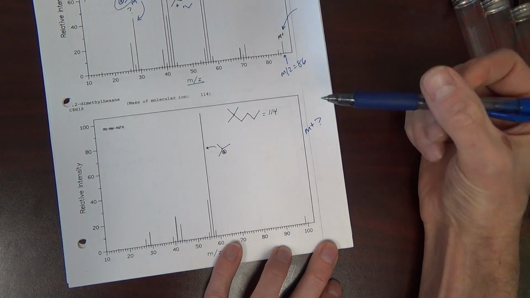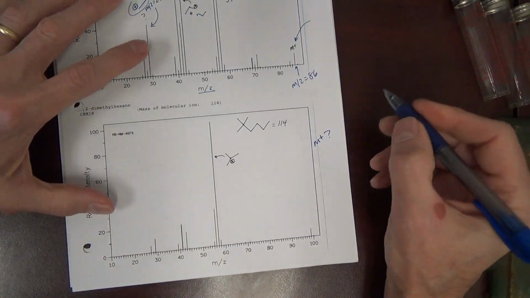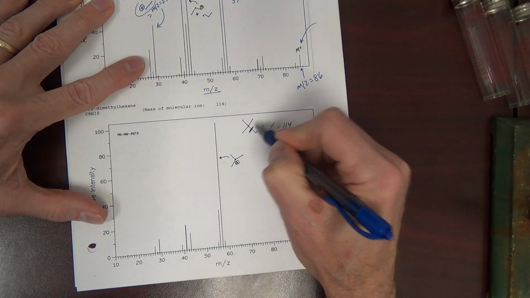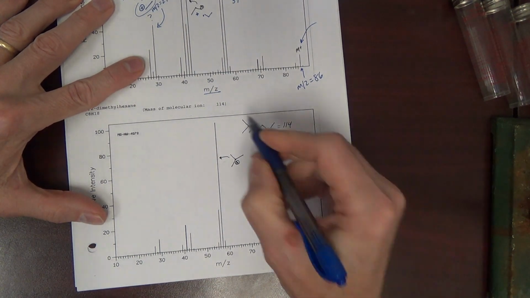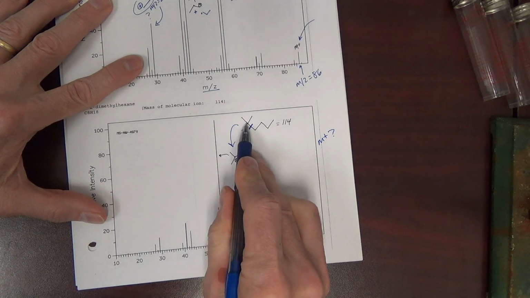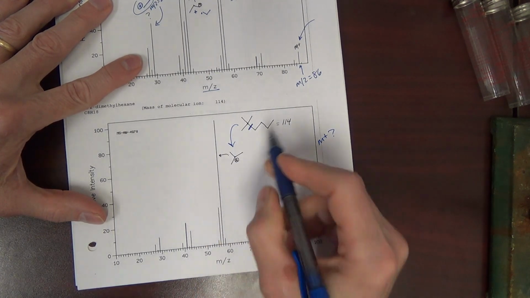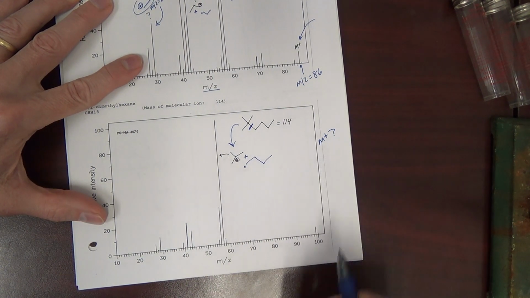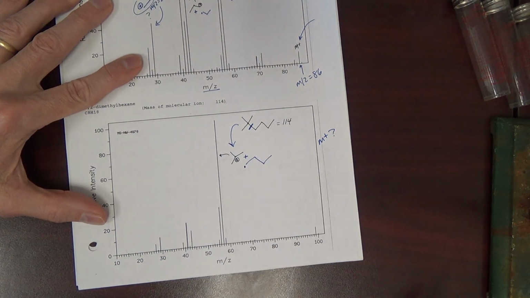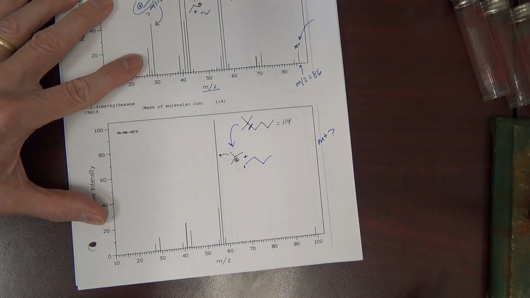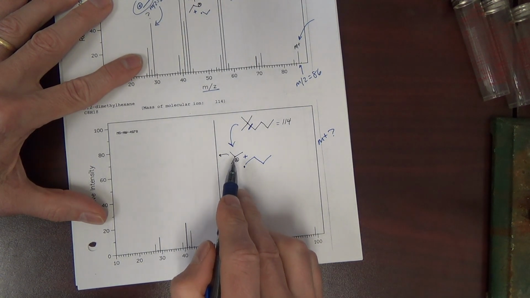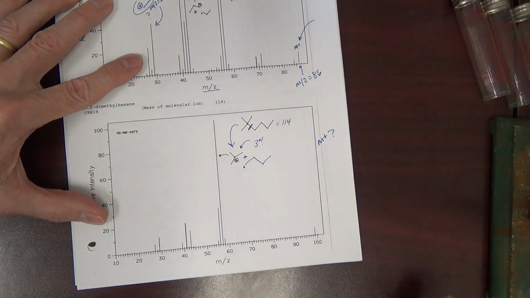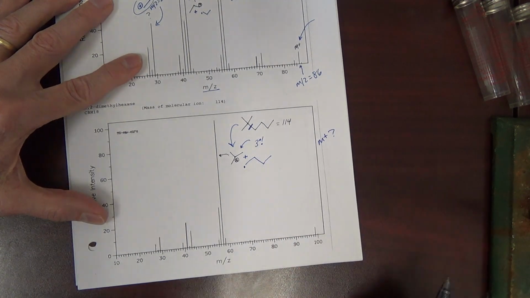Where would we expect this guy to cleave? Now this molecule, we would expect to cleave here to give the cation here as shown plus that radical. Why would we expect to cleave there? Because that's a very nice tertiary cation. Very nice. We can really predict that and expect that to be formed.